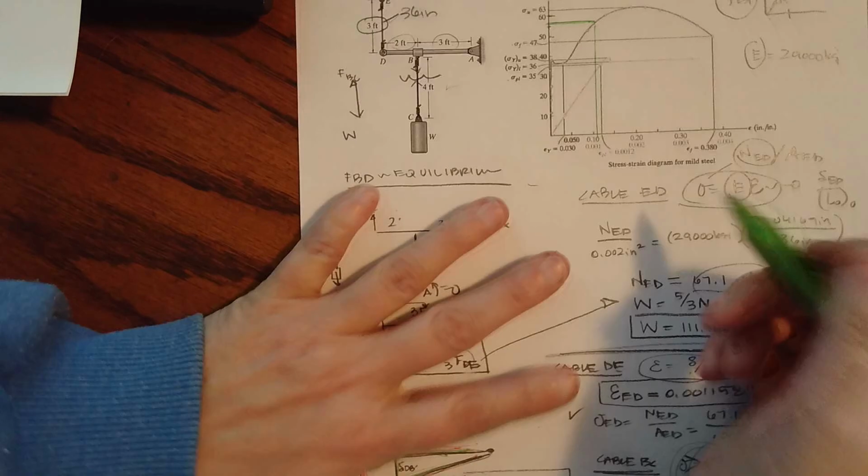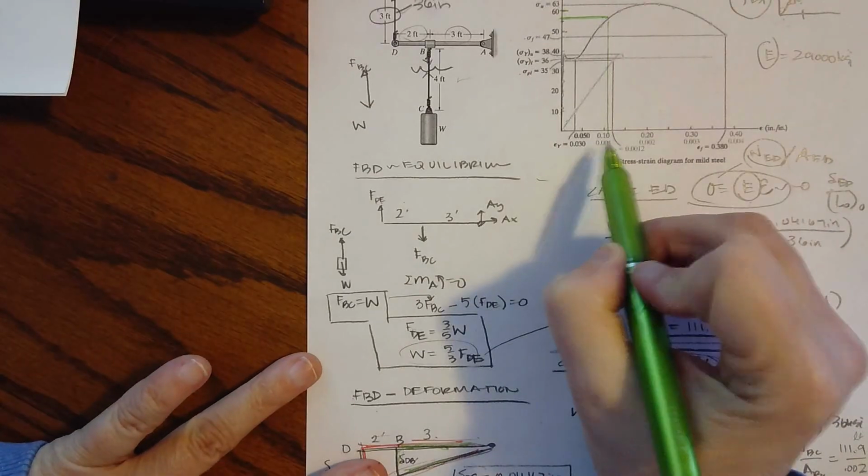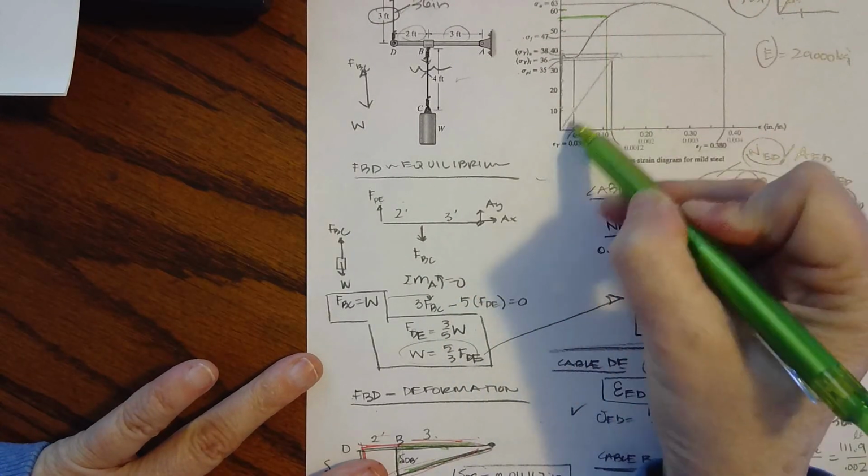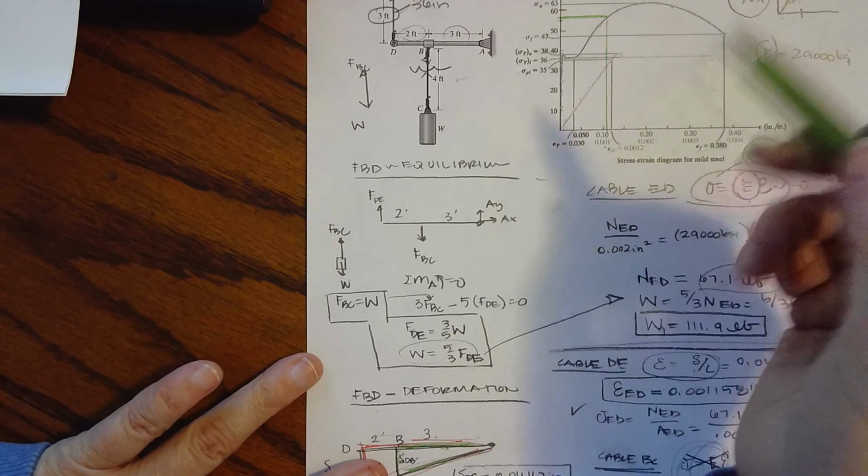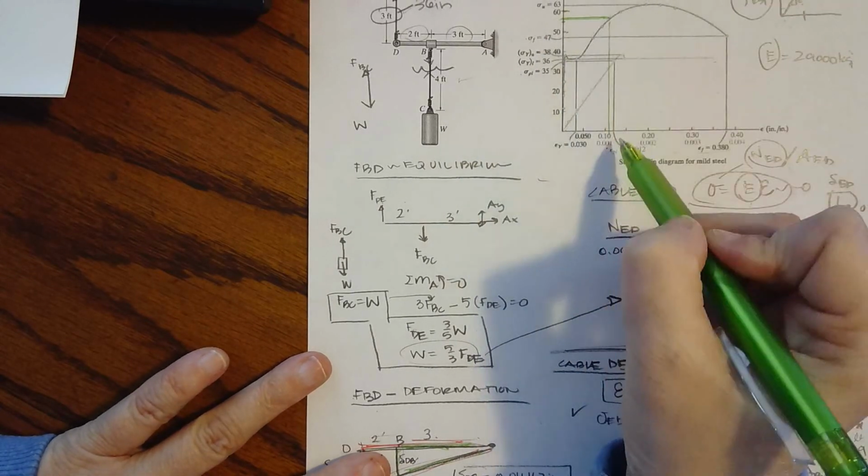What we have to remember is that these bottom numbers are the elastic region, which I'm above at 36 ksi, so I have to use the top numbers.